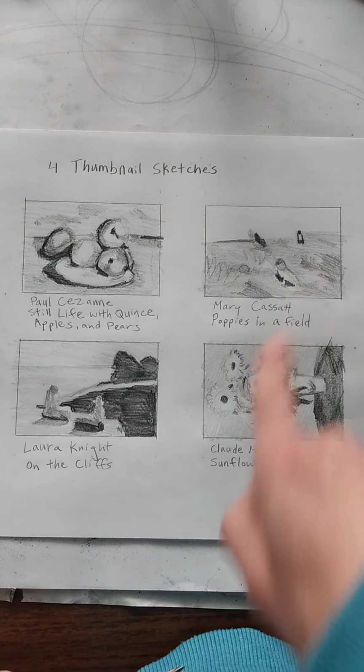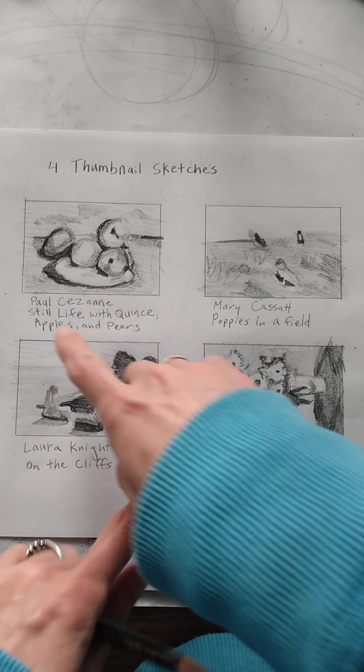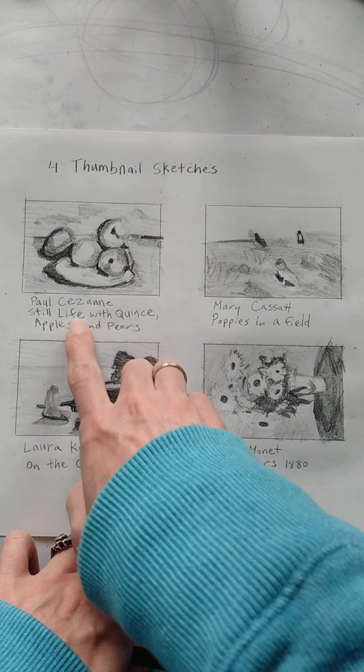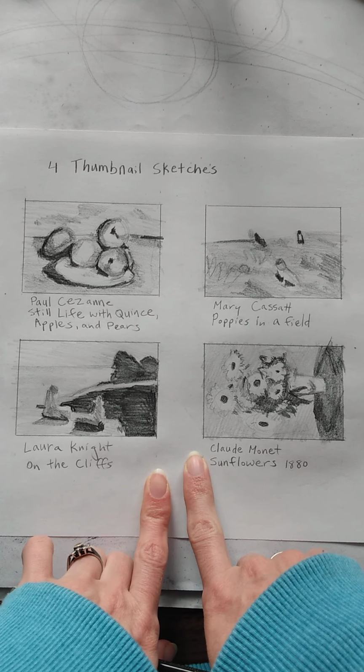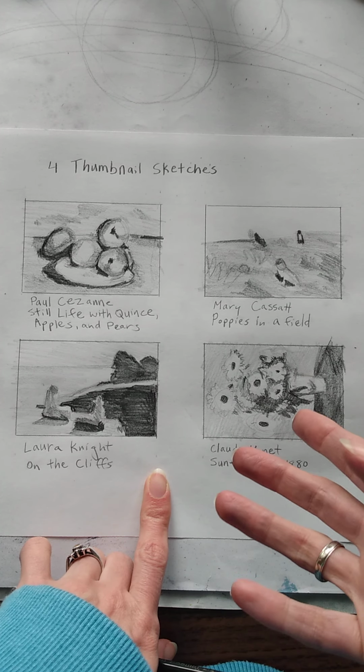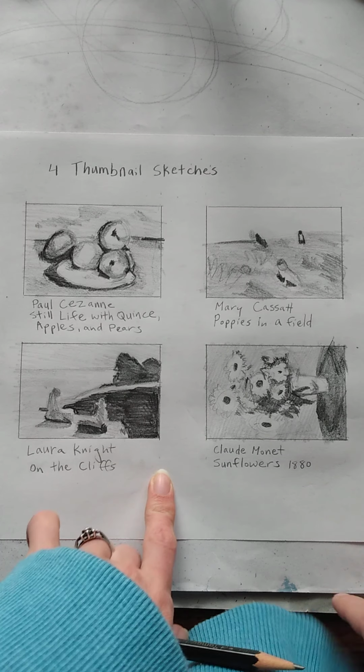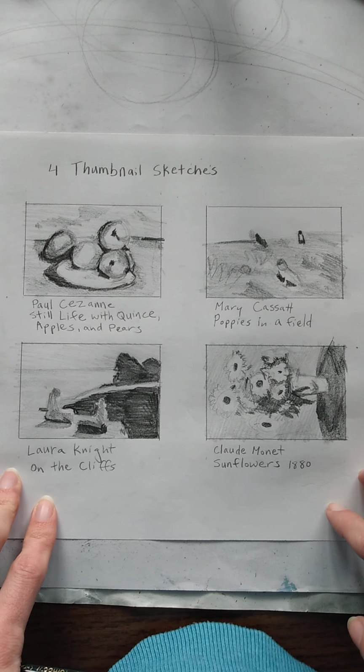Okay, so that's 4 separate thumbnail sketches. Remember to label it with the artist and the title of the artwork that you're sketching from, because you're going to take one of these sketches and make it into your own, and you want to be able to go back to that reference and see what it was again when you're doing the next part of this project.